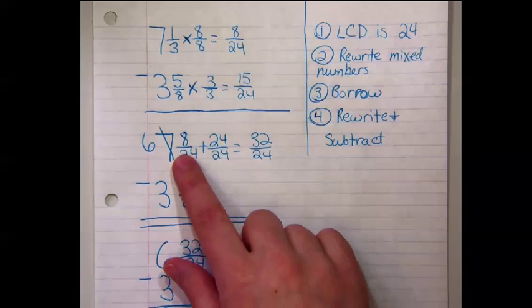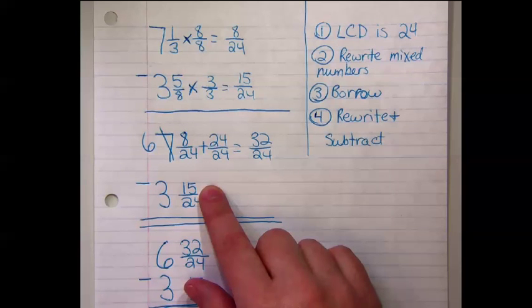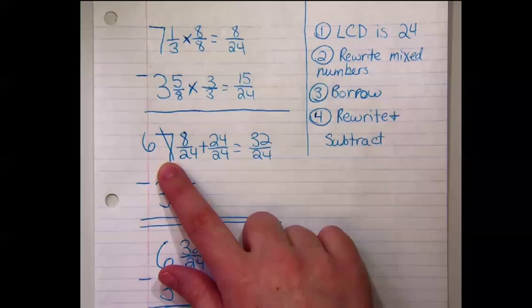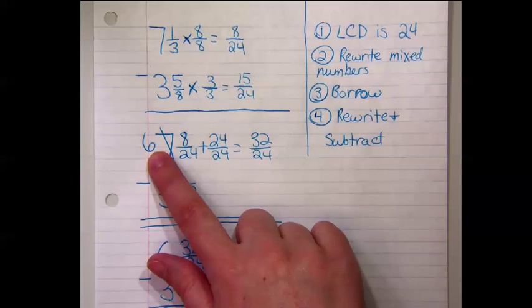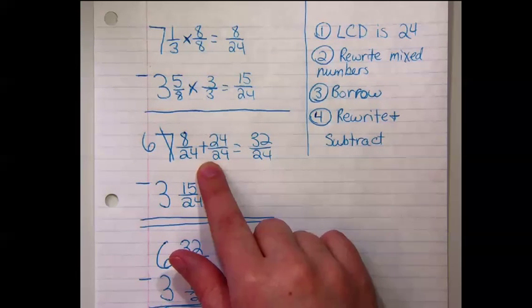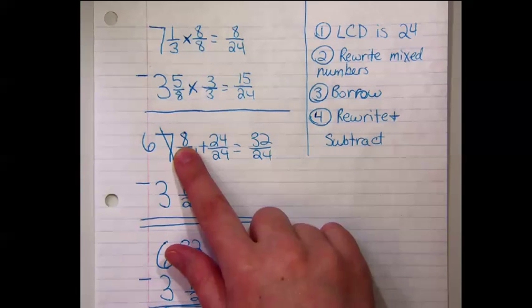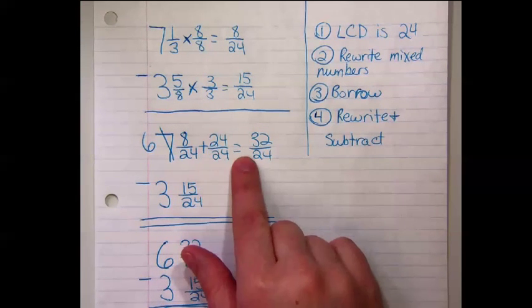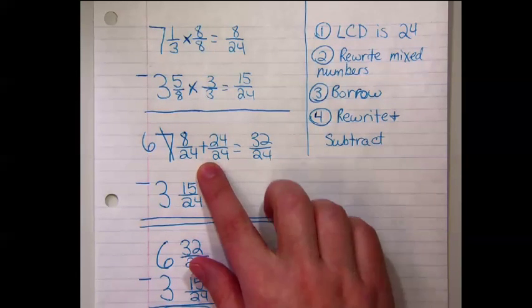And I can't do that because I can't take 8 minus 15. So then I have to rewrite this. So instead of 7 8/24ths, I have to borrow from the 7, make it a 6. And then that 1, when we're talking about 24ths, is 24/24ths. And then I have to add these two together to make a fraction up here on top that's large enough to subtract. And so then 8 plus 24 is 32. And then I'm going to have something big enough up here to be able to subtract with.